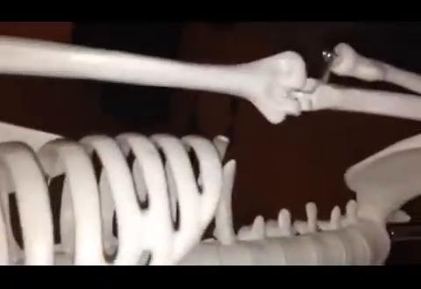So this bone here is the humerus. This is the head of the humerus here. Then we have the greater tubercle. Let me zoom in for that. The greater tubercle here, the lesser tubercle there, the deltoid tuberosity is here.